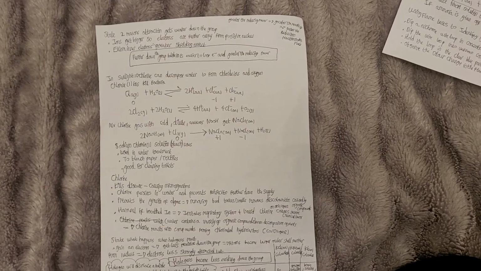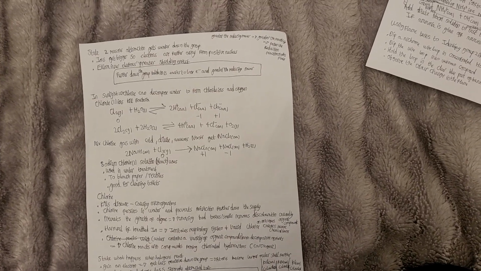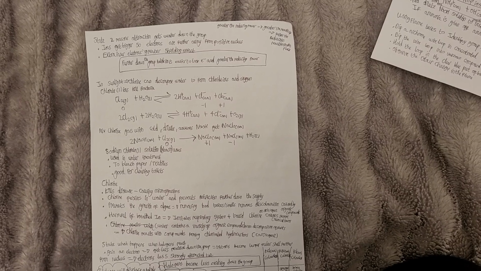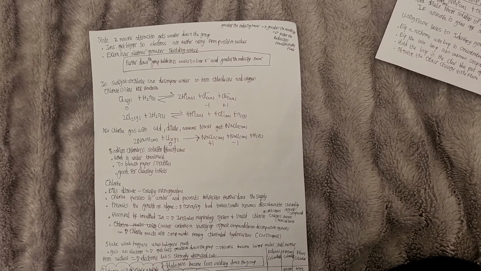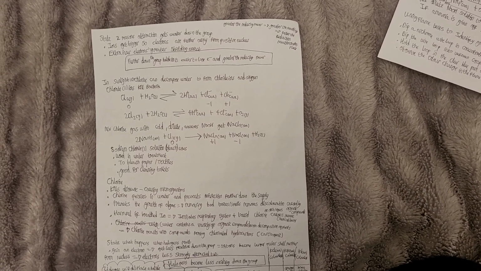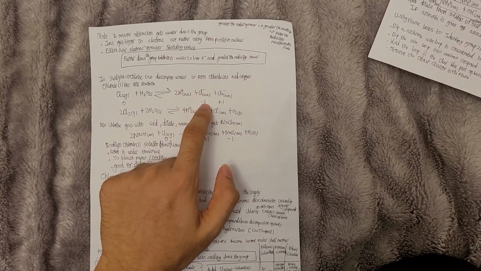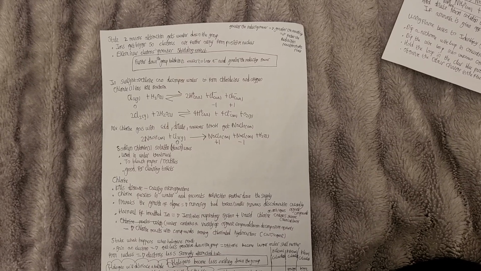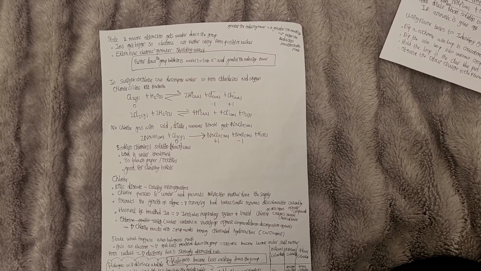In sunlight, chlorine can decompose water to form chloride ions and oxygen. Chlorine kills bacteria. Cl2(g) + H2O(l) reversible reaction to H+(aq) + Cl-(aq) + ClO-(aq). Oxidation states: 0, -1, +1. 2Cl2(g) + 2H2O(l) reversible reaction to 4H+(aq) + 4Cl-(aq) + O2(g).